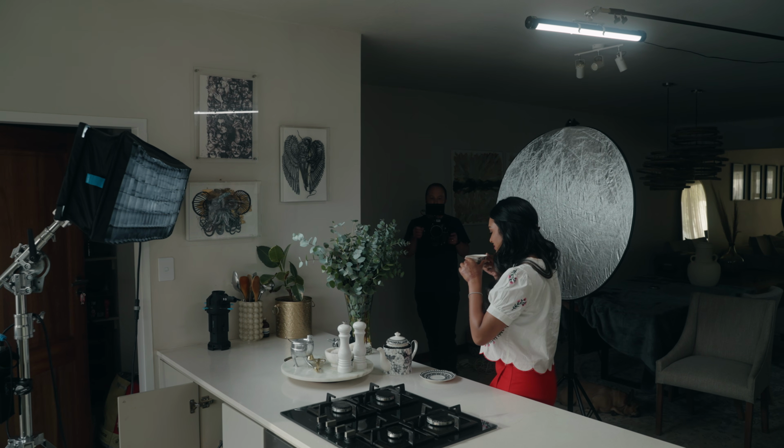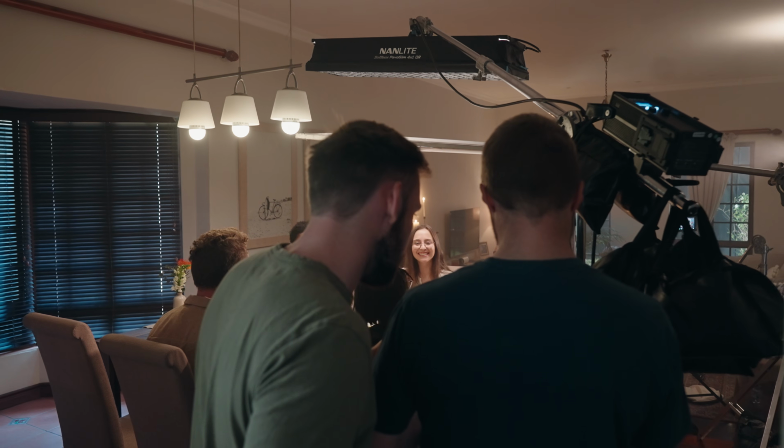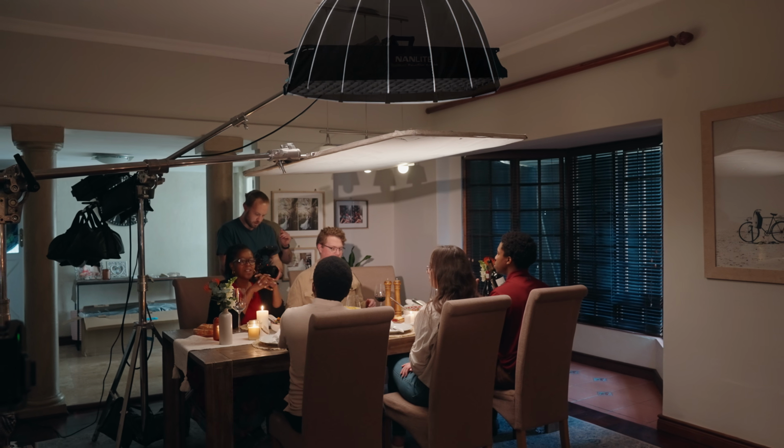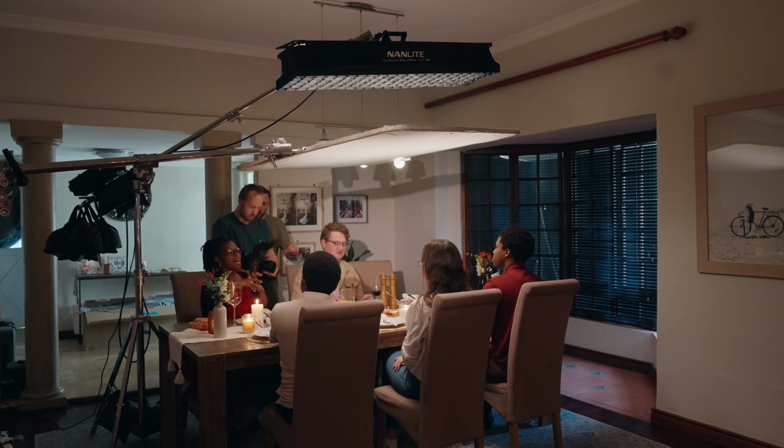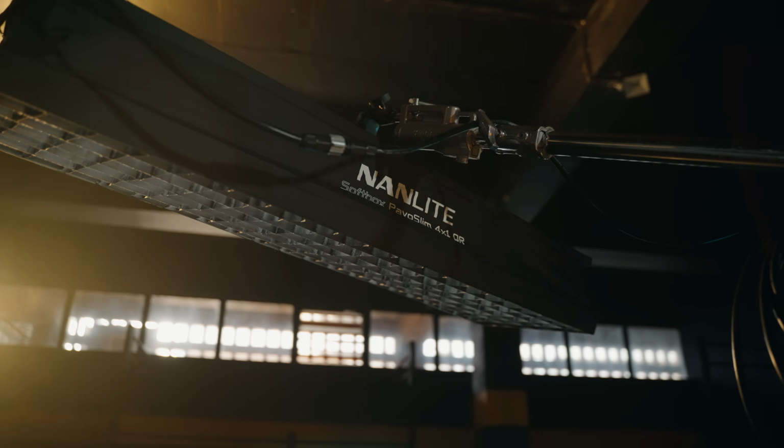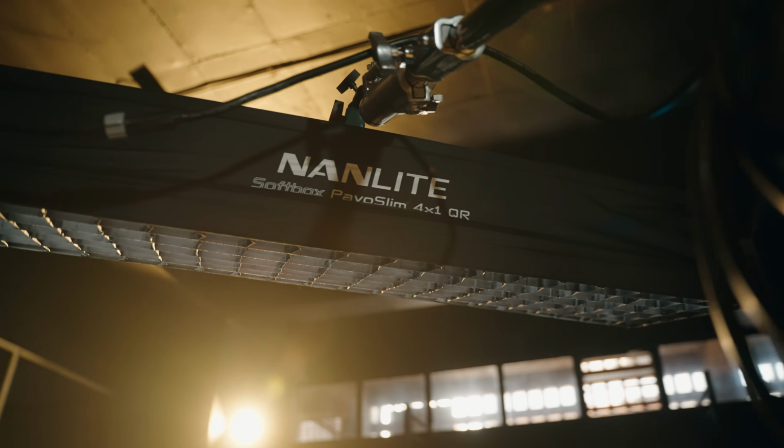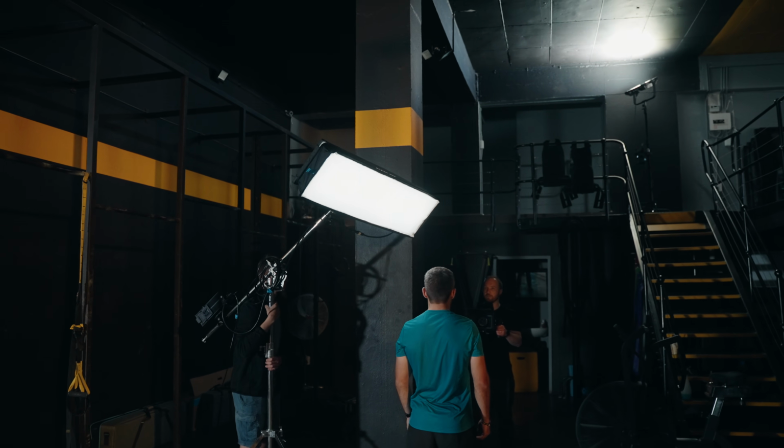This is where panel lights are really handy because they are thin and easier to fit into smaller spaces, especially overhead. I recently got my hands on a Nanlite PavoSlim 240CL, and since I started using it, I haven't stopped.